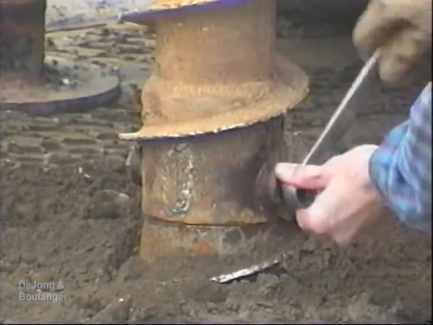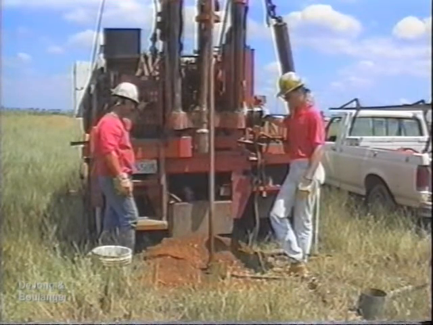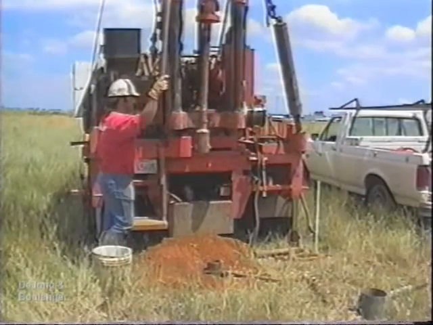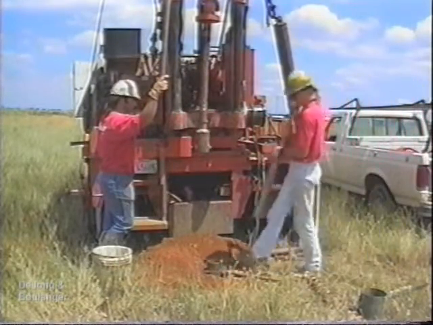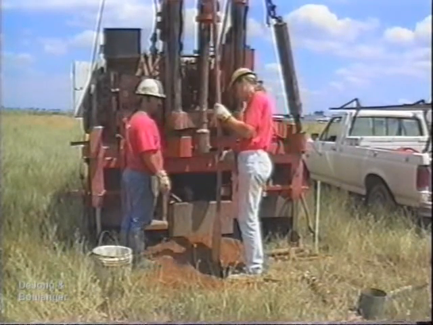To sample, the drill rod to cap adapter is removed, and the drill rods and the center bit are withdrawn from the hole. A sampler is then connected to the bottom of the drill rods and lowered down the hole for sampling. After sampling, the center bit is reconnected to the drill rods, lowered back down the hole, and drilling is resumed.